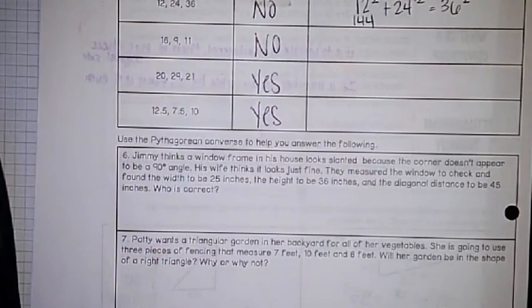Jimmy thinks a window frame in his house looks slanted because one corner doesn't appear to be a 90-degree angle. His wife thinks it looks just fine. It would be the other way around. But they measured the window to check and found the width to be 25 inches, the height to be 36 inches, and the diagonal distance to be 45 inches. Who is correct, Jimmy or his wife?